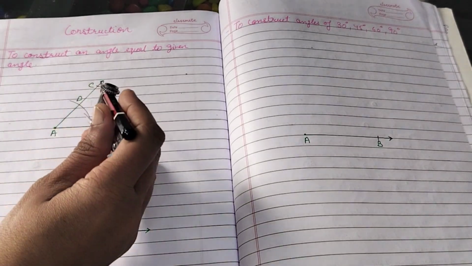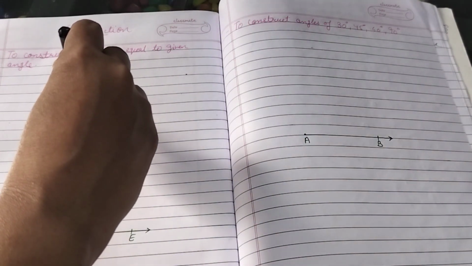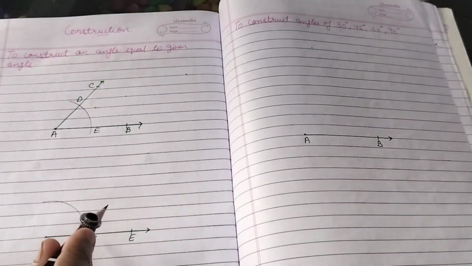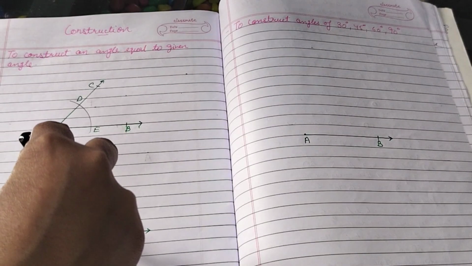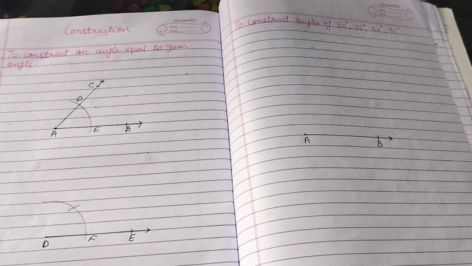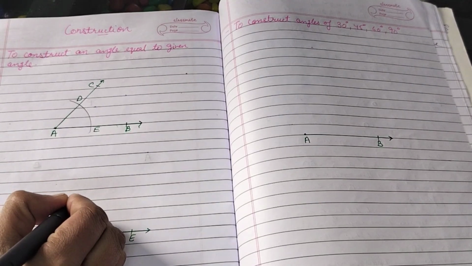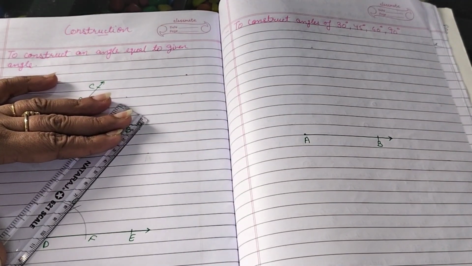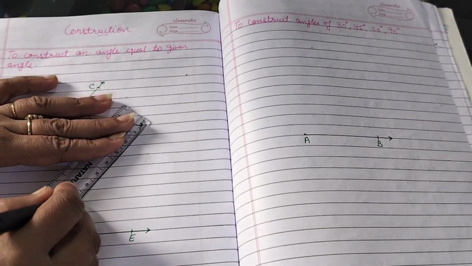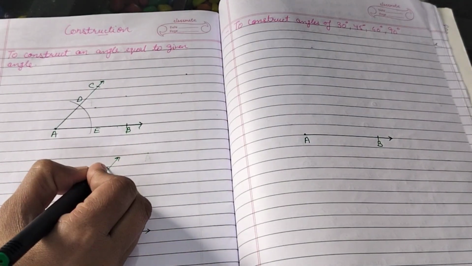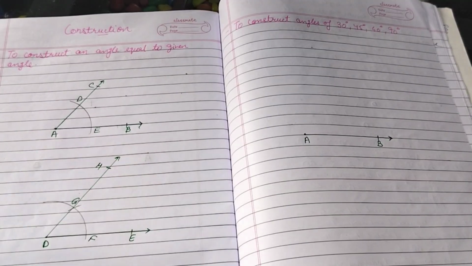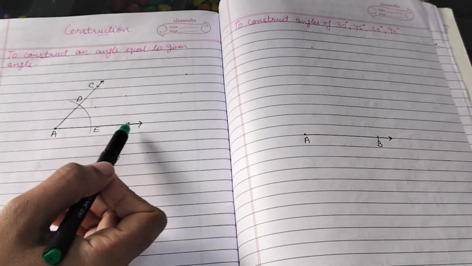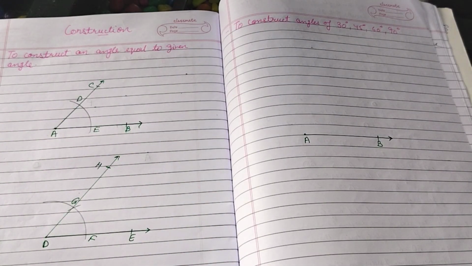Now what we will be doing is we will be taking radius equivalent to your DE. This is your DE. We have adjusted it equivalent to DE. From the point F we will be intersecting the previous arc. Suppose this intersection point is your G. Then we will be joining D and G like this, and this is the required angle. Suppose this is your point H, then HDE is the required angle which is equivalent to the given angle, your CAB. This is how we can construct an angle equivalent to a given angle.